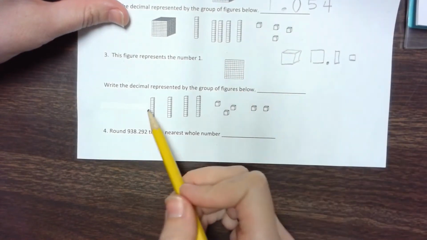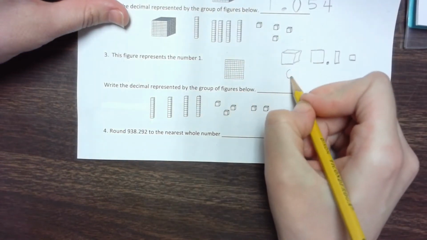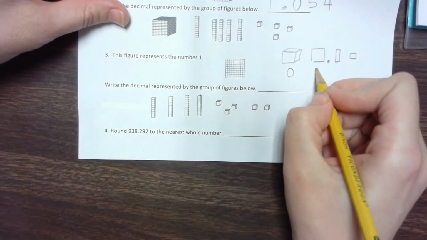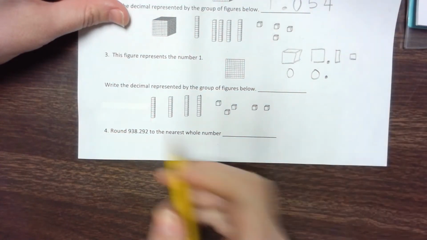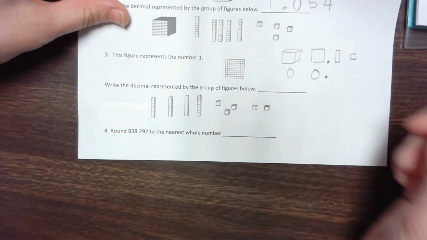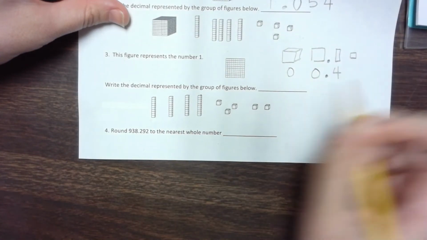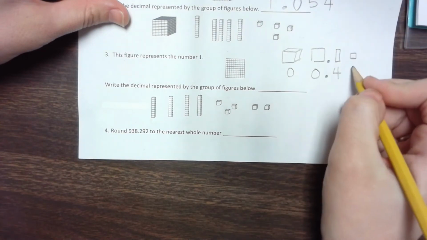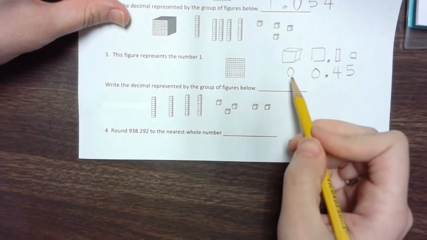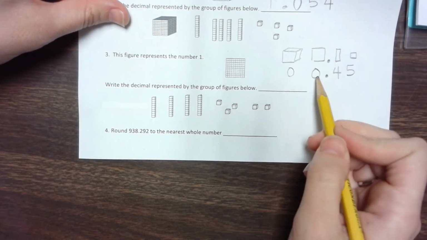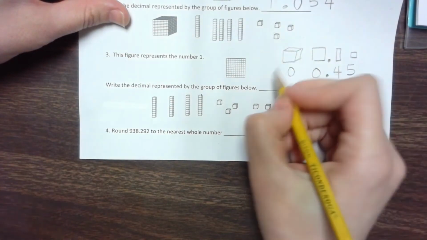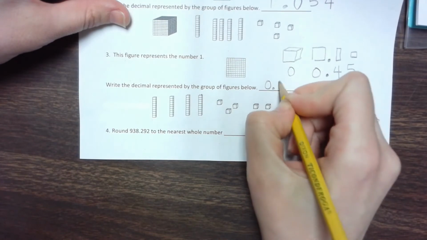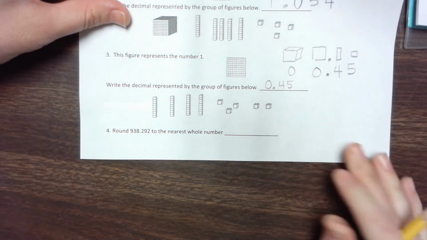When we look down here, we actually have 0 cubes, 0 squares. Put that decimal. And now we have 1, 2, 3, 4 sticks, and 1, 2, 3, 4, 5 tiny guys. We don't have to have both of these zeros out in front. It won't be wrong to keep them, but it's unnecessary to have them there. Our final answer is 0 and 45 hundredths.